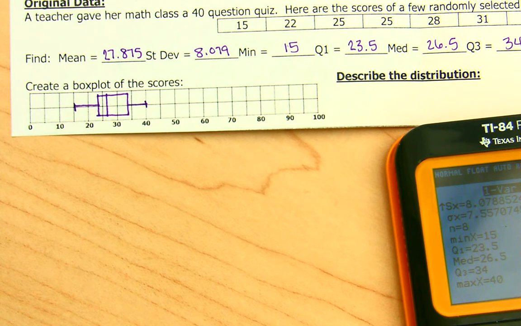If it's skewed, what do I use for center? Median. What do I use for spread if it's skewed? IQR. Okay. If it's symmetric, what do I use for center? Mean. If it's symmetric, what do I use for spread? Standard deviation. Okay. Make sure you remember those things.